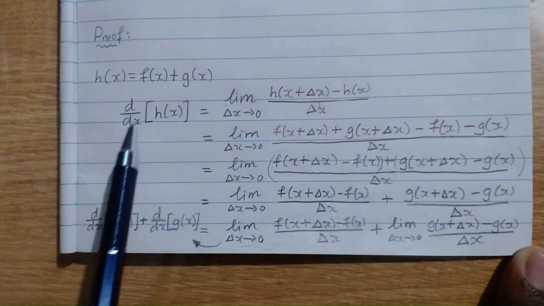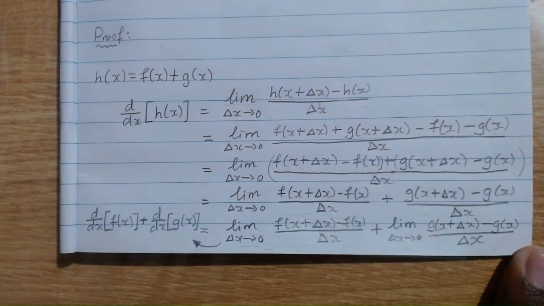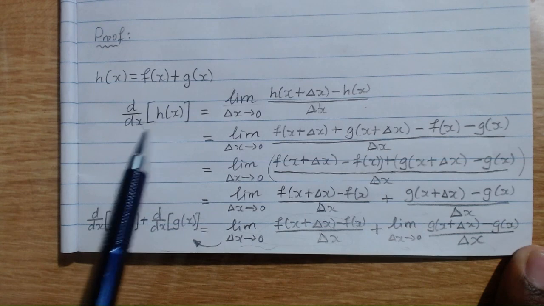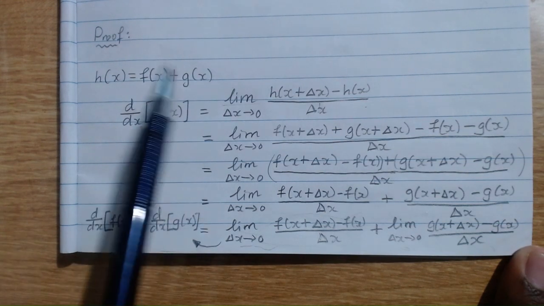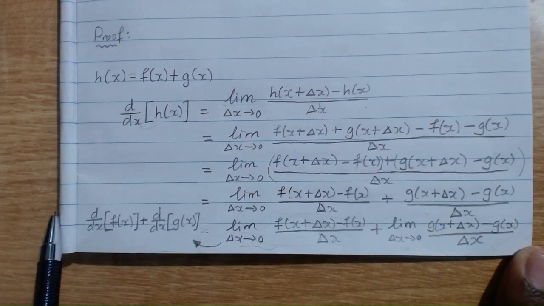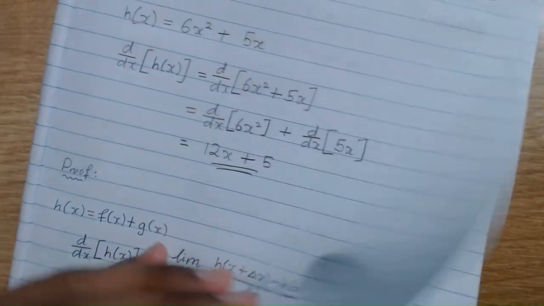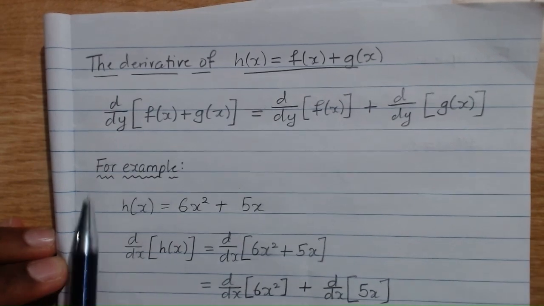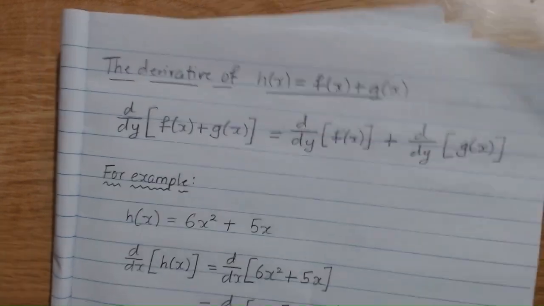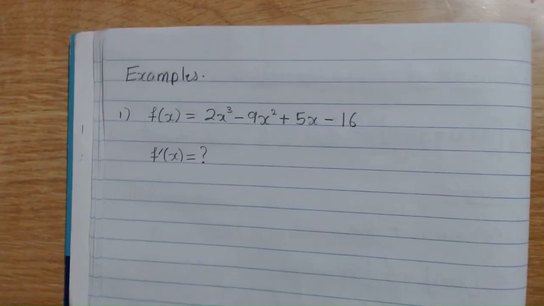And you can see that we found that if h of x is equal to f of x plus g of x, and we want to find the derivative of h of x, it's nothing but the derivative of the two functions of which h of x is a sum. So that's the derivative of a sum. Let me just show you that formula one last time. There's the formula. Alrighty. So I have two practice problems here, which I'm going to solve right now.